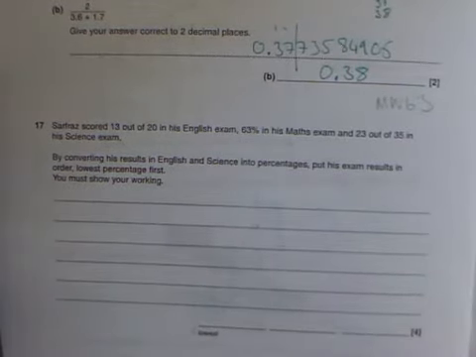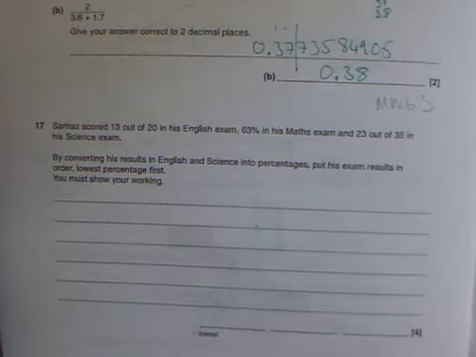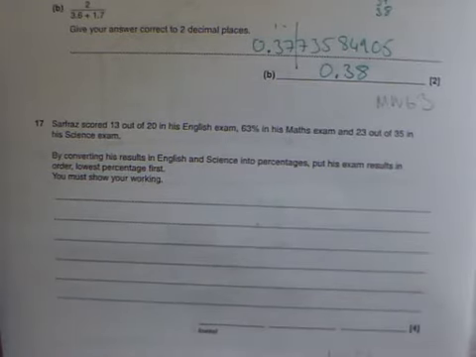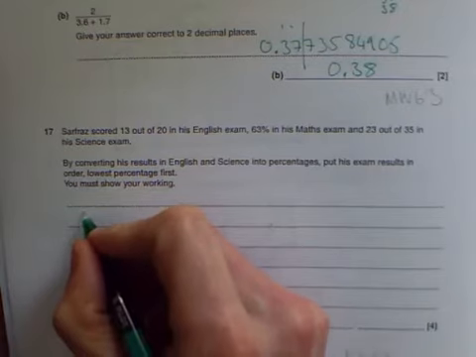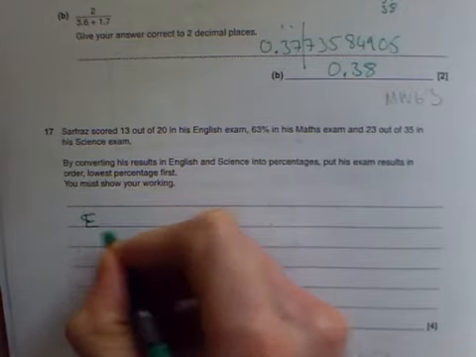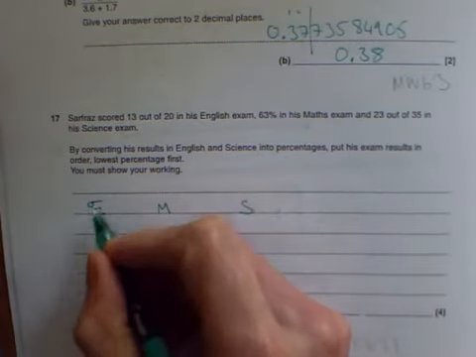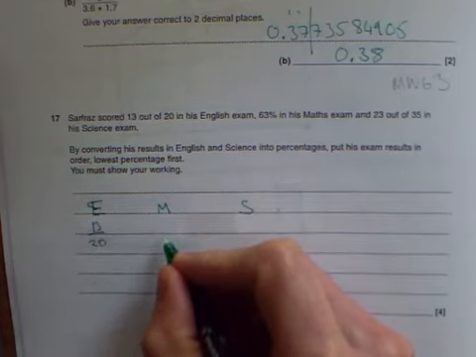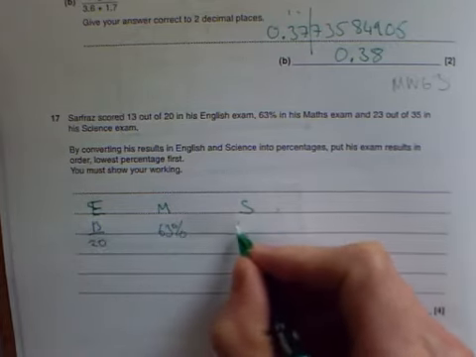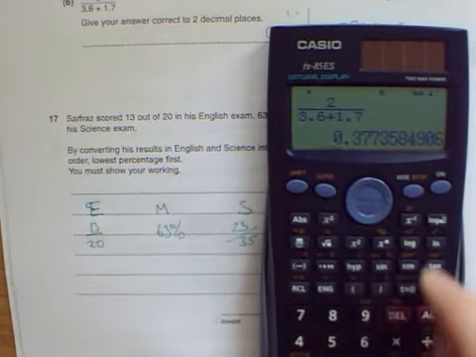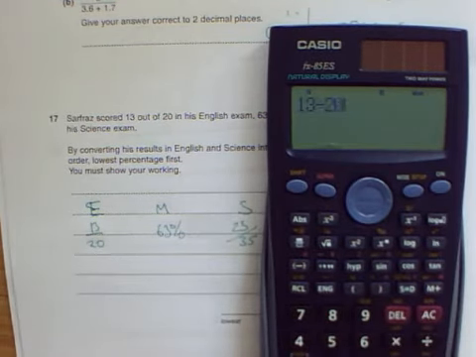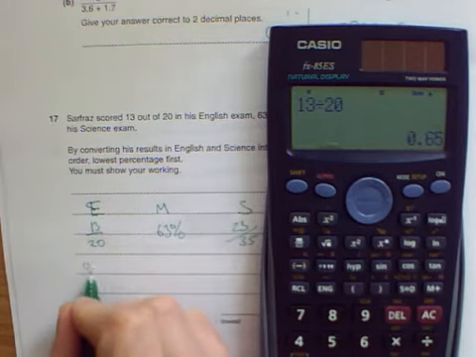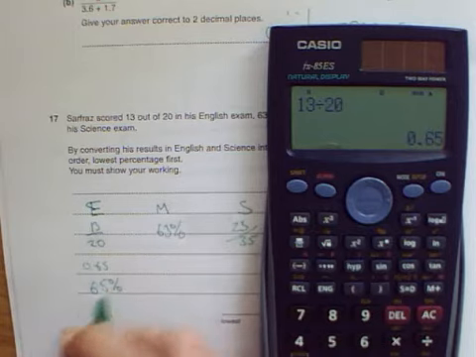Okay. Sarfraz scored 13 out of 20 in his English exam, 62% in his maths exam, and 23 out of 35 in his science exam. By converting those results to percentages, put the exam results in order, lowest percentage first. You must show your working. So, set it up quite nicely down here. We had English, maths, and science. English was 13 out of 20. Maths we knew was 63%, and science was 23 out of 35. Get your calculator out again, really simple. First one, 13 divided by 20, SD it, 0.65, so 0.65 is 65%. We know the maths is 63.